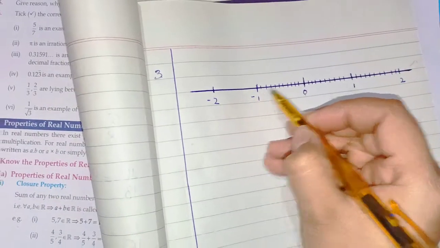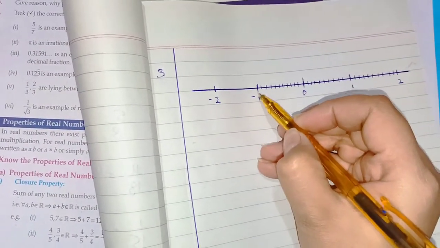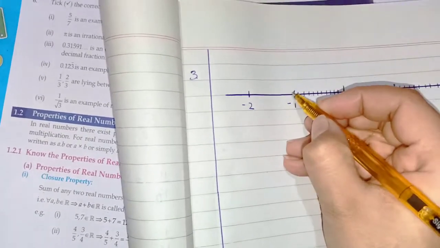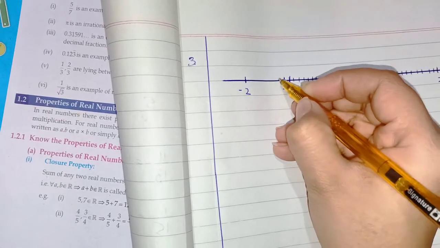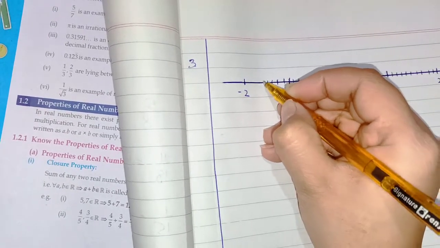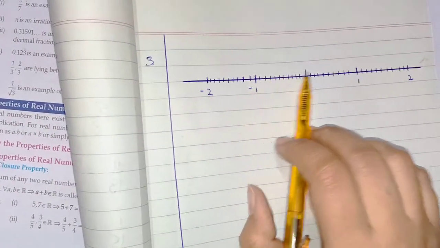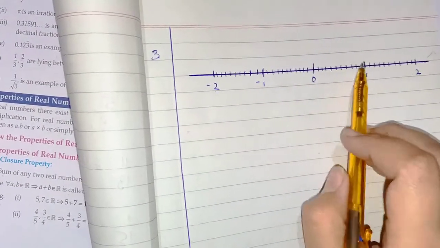Same as it is, we have minus 1. So we have minus 1.1, minus 1.2, 1.3, 1.4, 1.5, 1.6, 1.7, 1.8, 1.9 and then minus 2. So it means between each number we have the gap of 10.